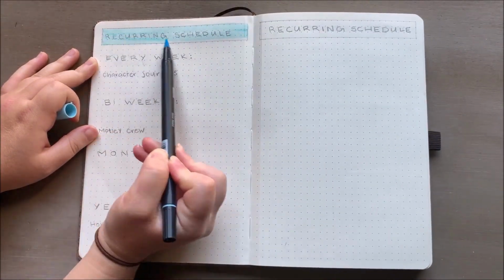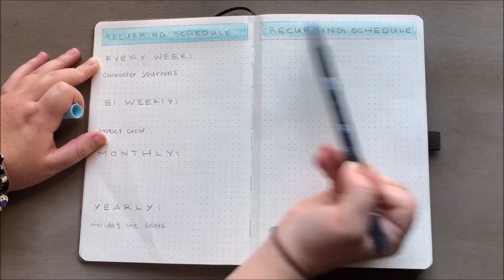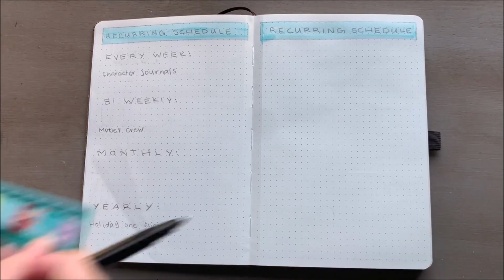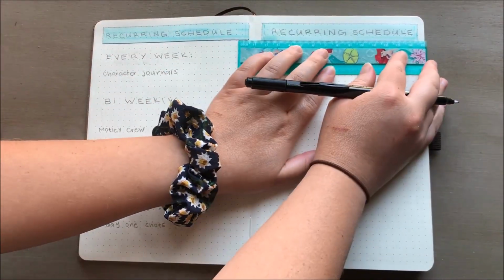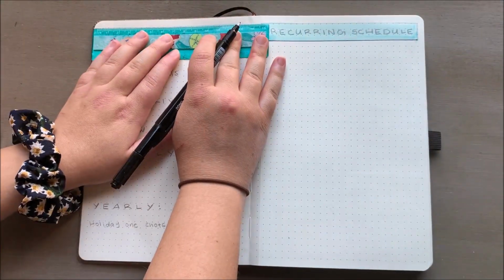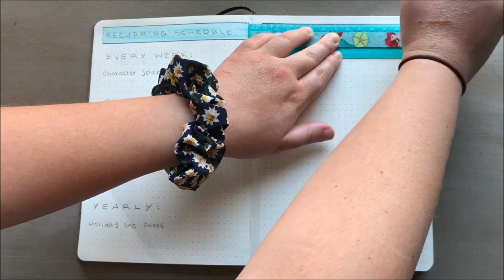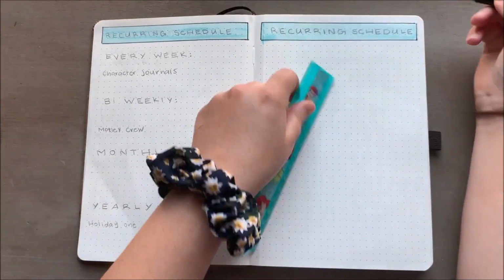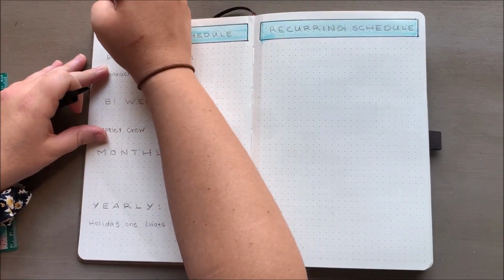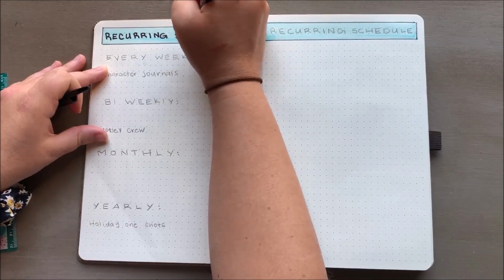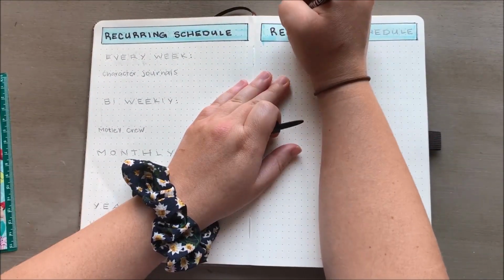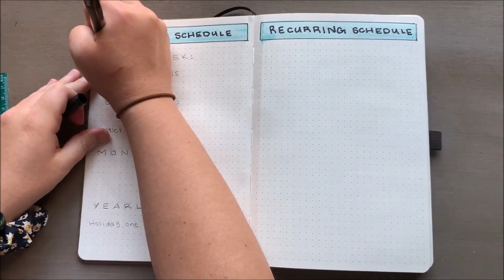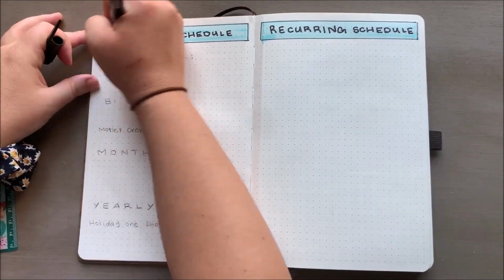This next one is another really simple and quick spread, but I wanted to leave some space to copy down any recurring schedules that I have. So I have here every week, bi-weekly, monthly, and yearly, because we tend to do some holiday one-shots every year. Some campaigns meet less often, some more often, but I wanted to copy down if I had anything that I needed to keep in mind that was going to be recurring often. And then I left the right-hand page blank so that if this journal continues with me throughout the years, I can copy down on the left side for now, and if that fills up, then I can move over on the right side when I'm ready to.